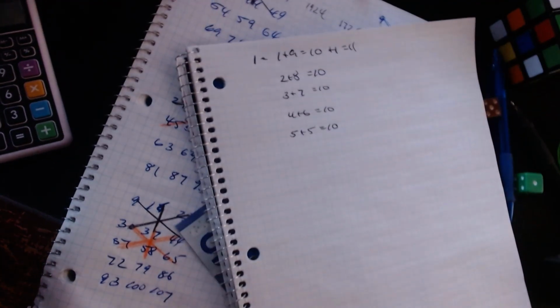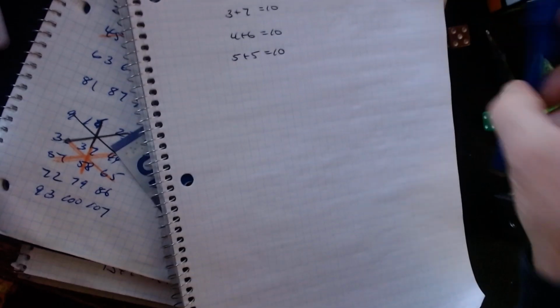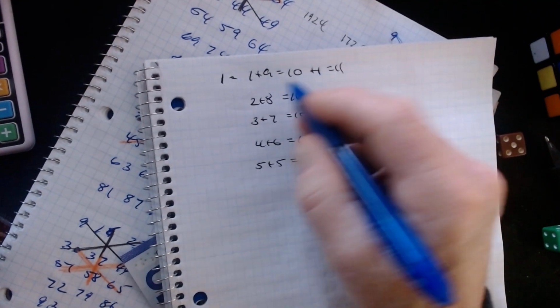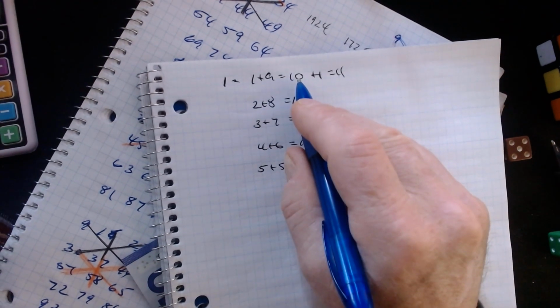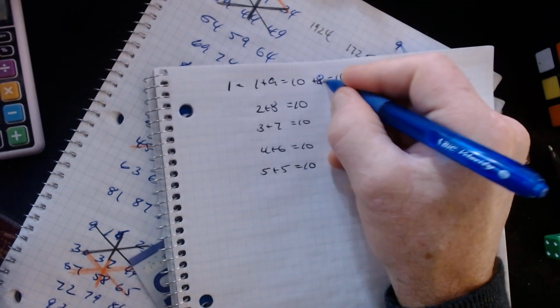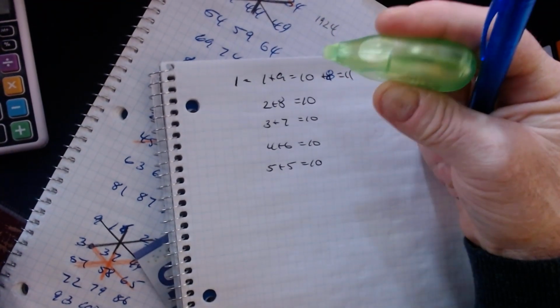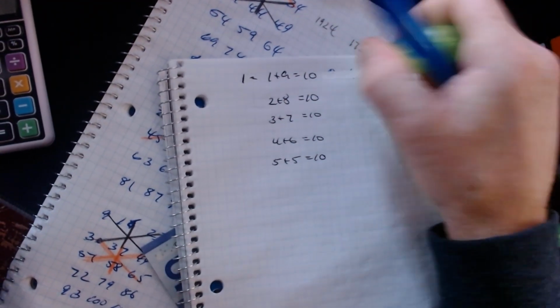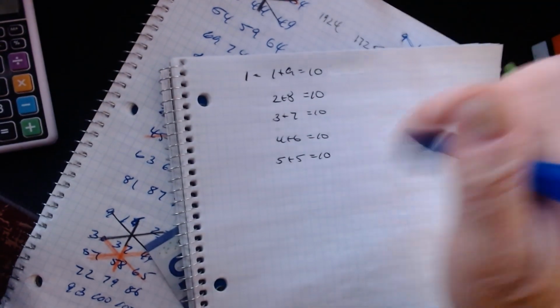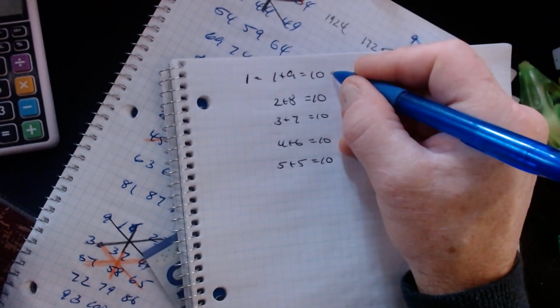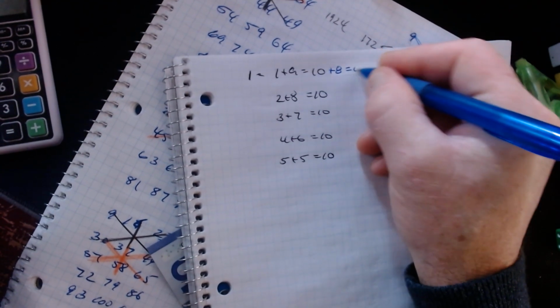Just give me 1 second. So let me continue on with this. So this is 10, and this is 9. 1 plus 9 equals 10, and 8. Not sure if I should add the 1 to it, right? 1 plus 9 equals 10. I'm not going to add the 1 to it again. Plus 8 equals 18.